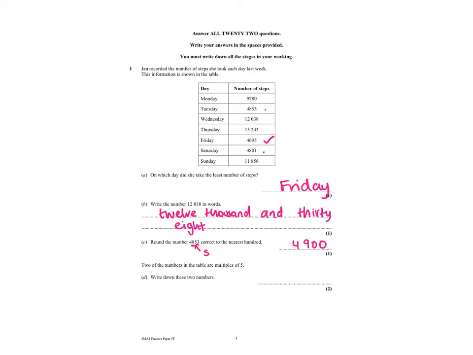4,900. It says 2 of the numbers in the table are multiples of 5. Write these two down. Now, if you have a multiple of 5, the number will end in a 5 or a 0. So if we have a look, we have 9,780 ends in a 0, and 4,695.